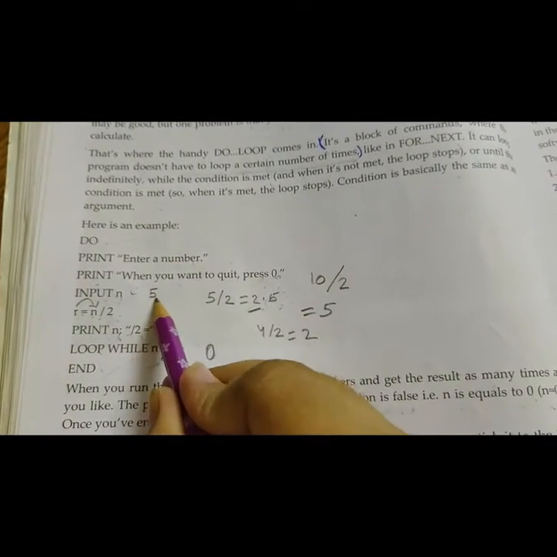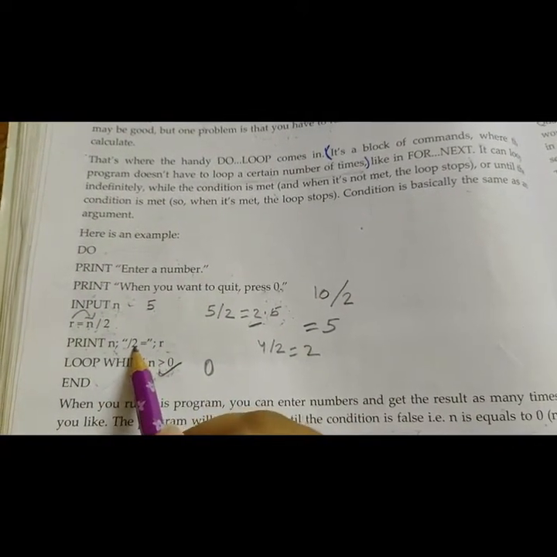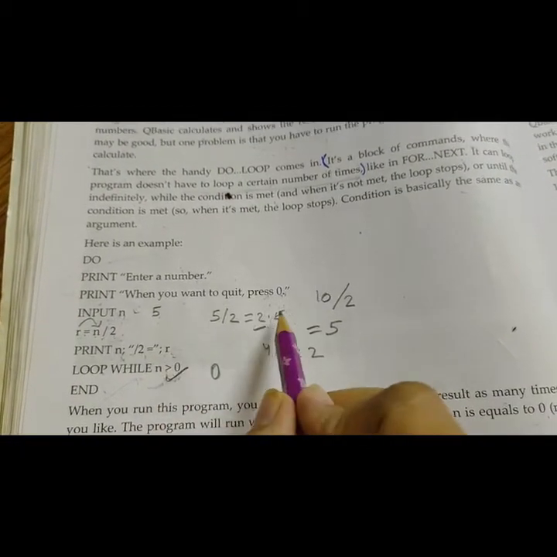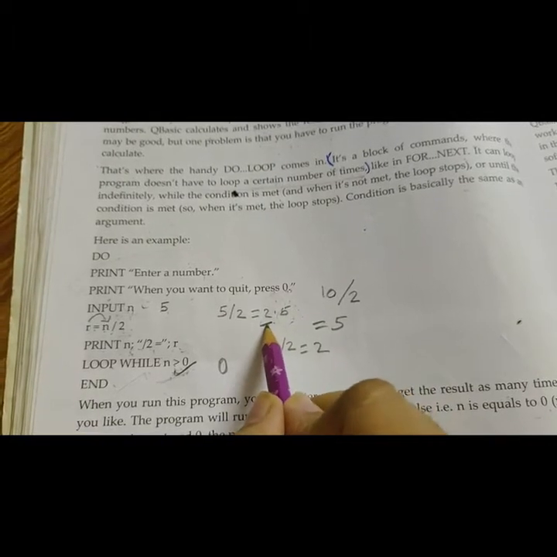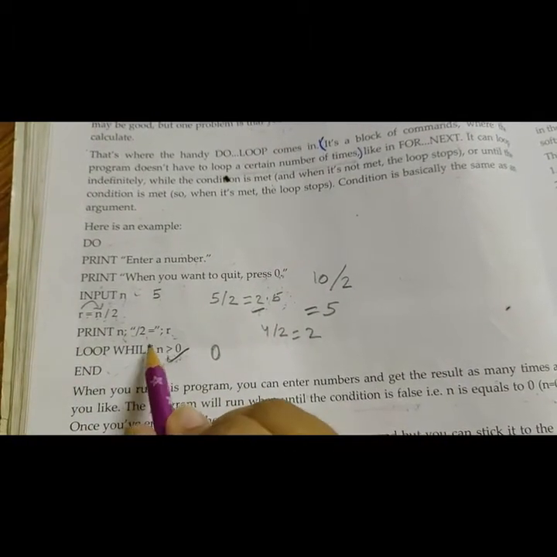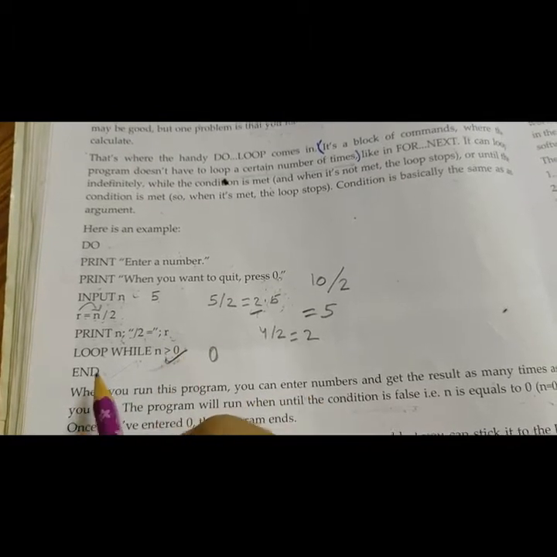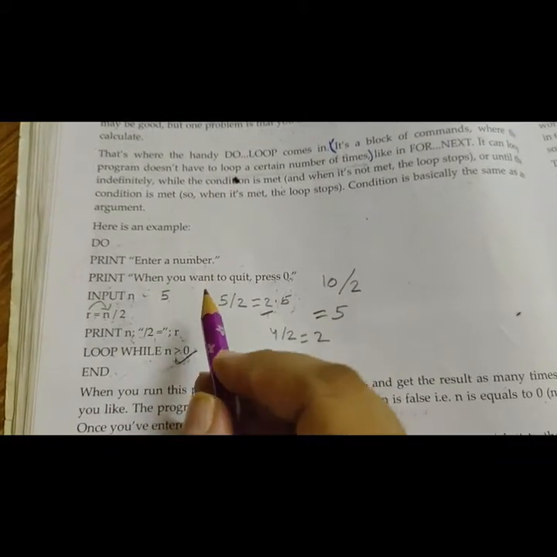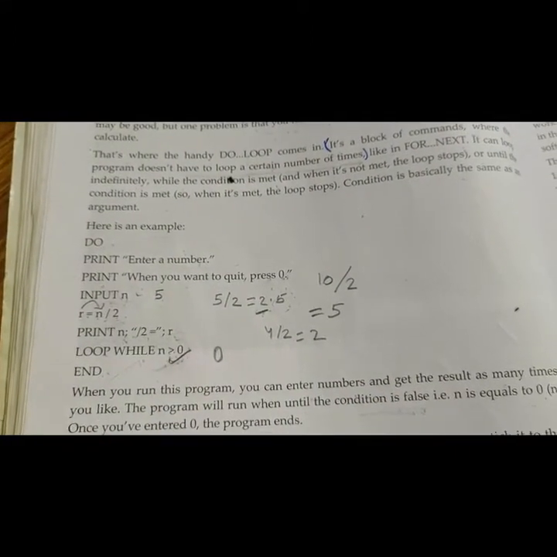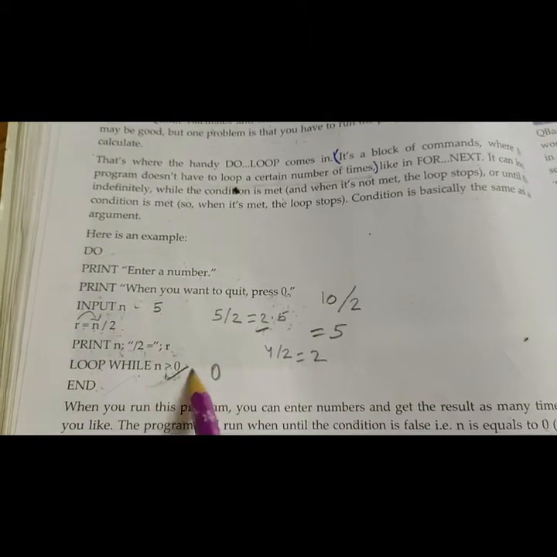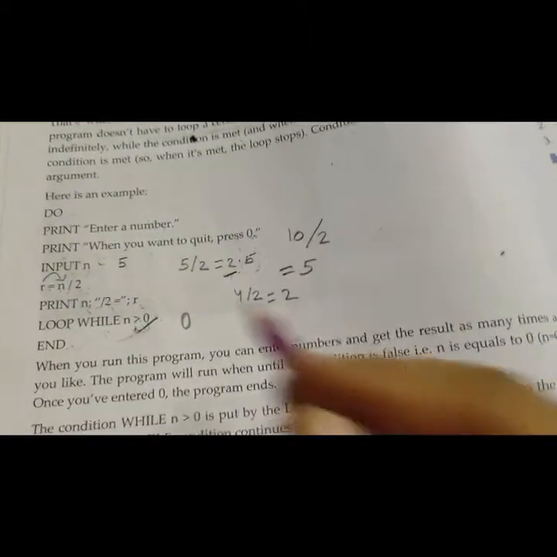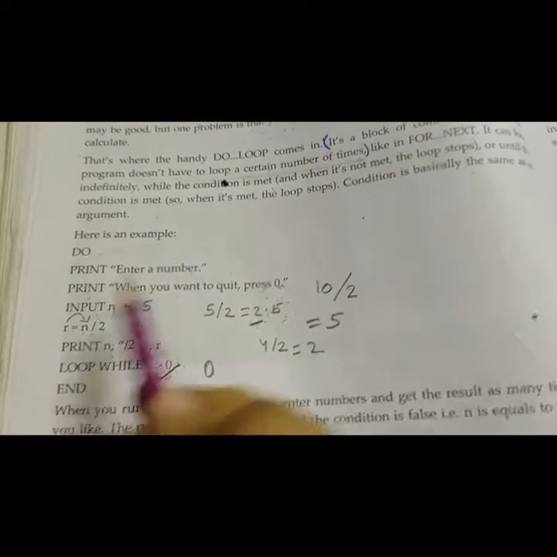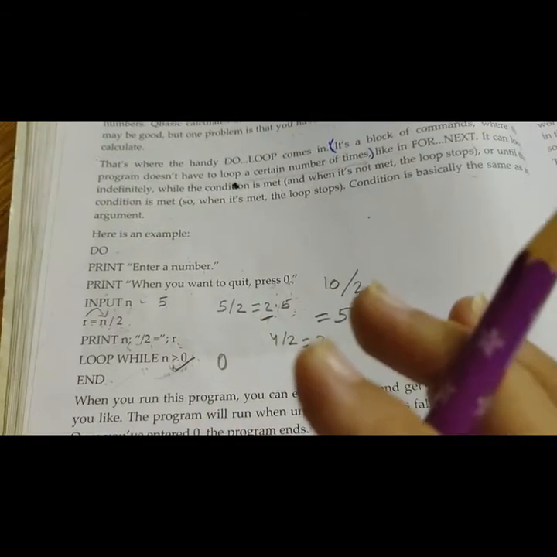Suppose you give the value 5. Divided by 2, our answer will be 2.5, but it will print 2. LOOP WHILE n > 0. END. How long will the loop run? The loop will execute your program while n is greater than 0. If n is never 0, the loop will continue its program. Okay.